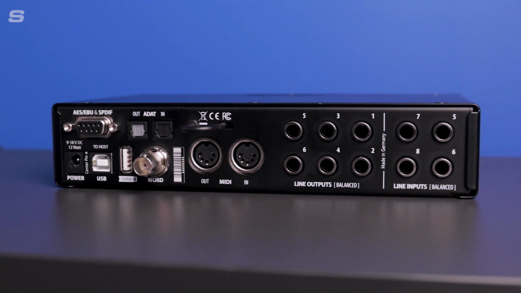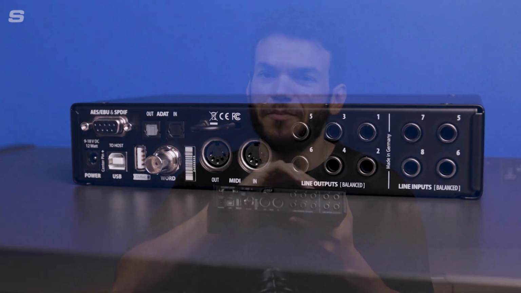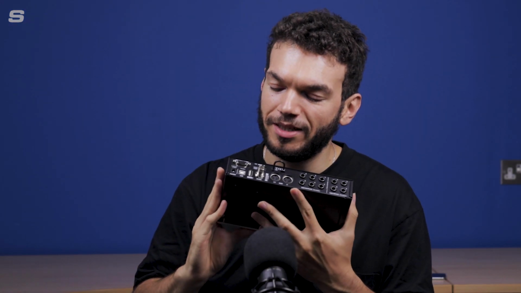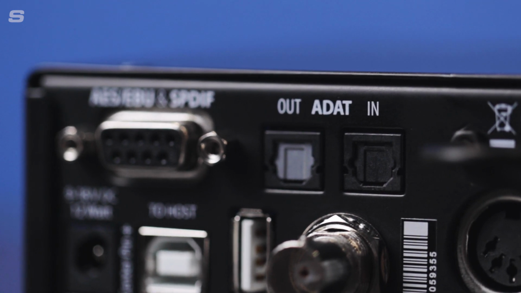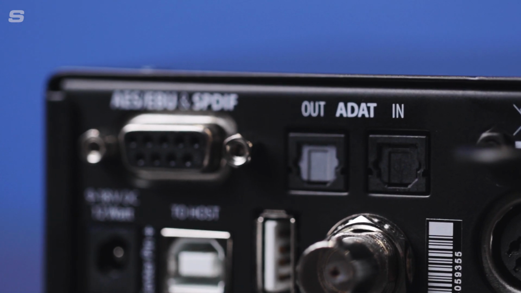If we move a little bit further along, we have MIDI in and out, which is something you don't see very often on interfaces anymore. And then on the digital side, we have ADAT in and out, which is perfect if you need extra mic pres or some more line level inputs or outputs to your UCX II.